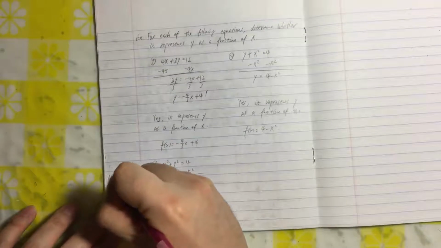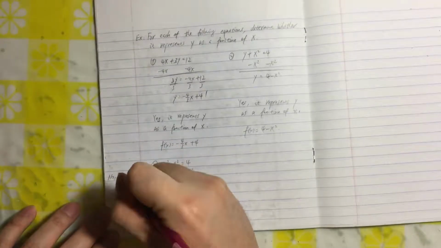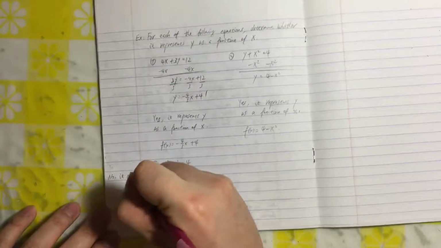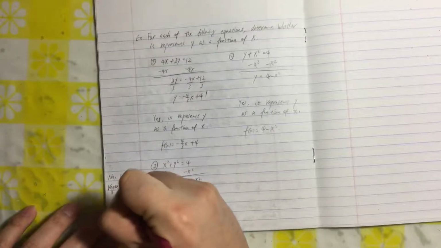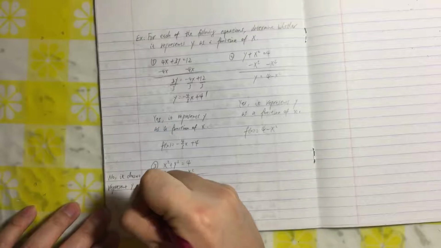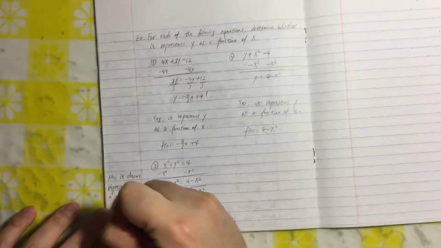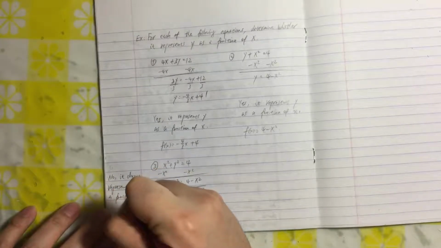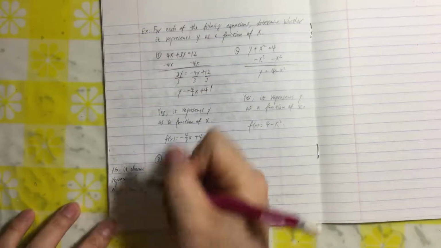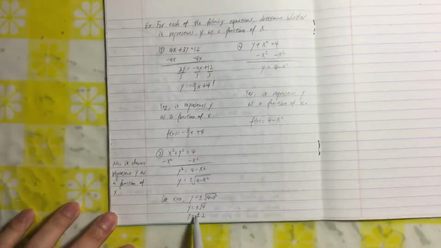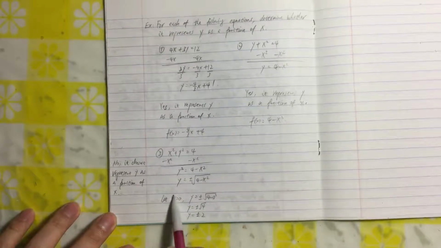So no, it doesn't represent y as a function of x, because when x equals 0, y equals plus or minus 2. If for some input there are 2 outputs, this is not a function.